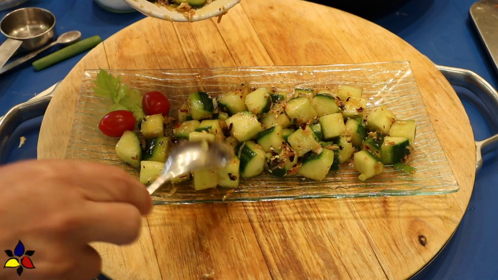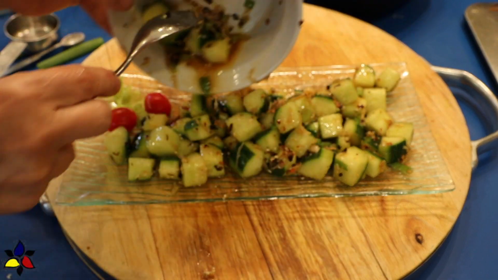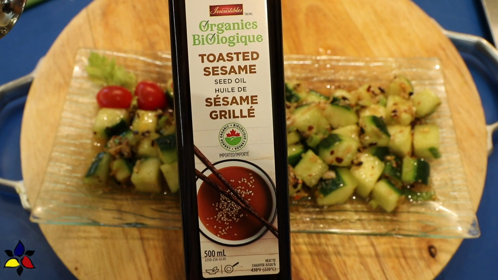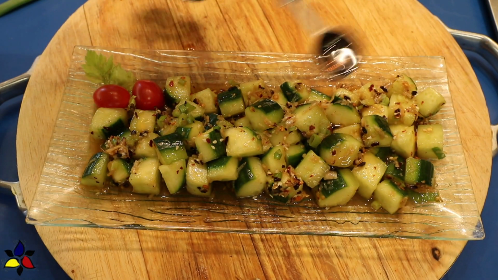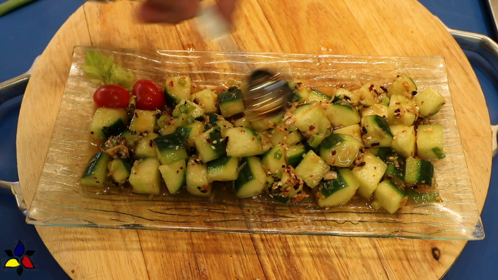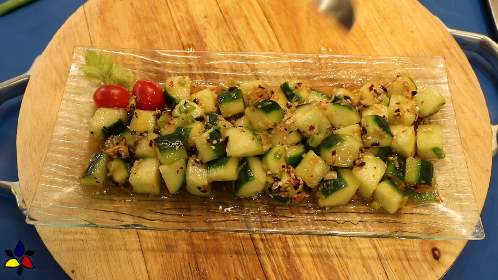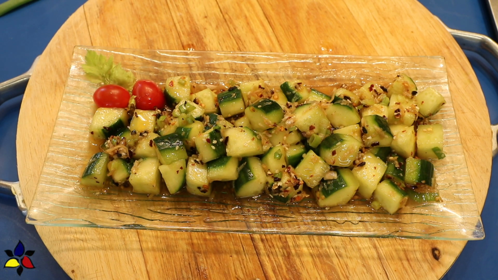Transfer my cucumber salad onto this platter, distribute it evenly, and then I'm going to drizzle some toasted sesame seed oil on top of the cucumbers just to add a little extra flavor. And as you remember, we already added the sesame seed when we were making the salad dressing. So now this amazing, very simple, absolutely tasty, a little bit spicy salad is all done.